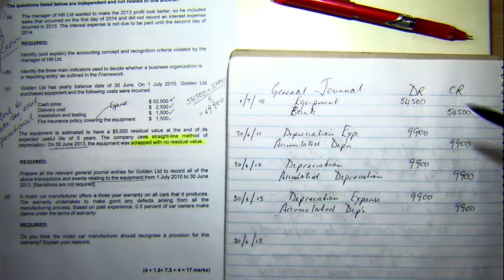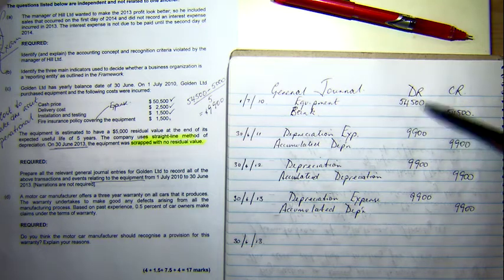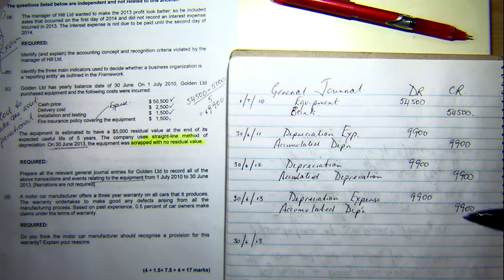Now, if I've debited my equipment once, now I'll need to credit it. I'll need to debit my accumulated depreciation, and then the difference should be the loss on the sale, because I've scrapped it, or loss on the asset.